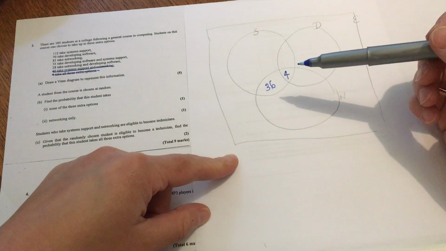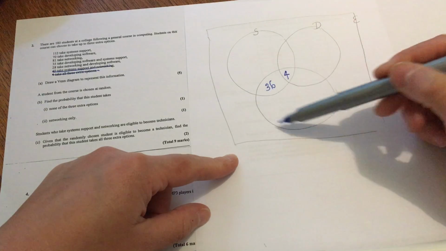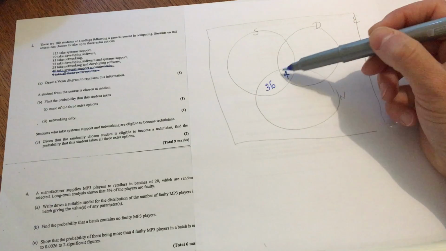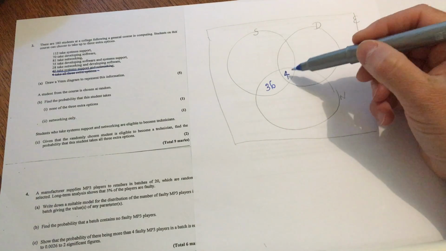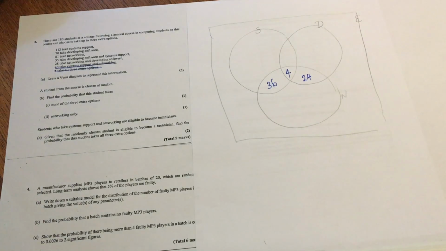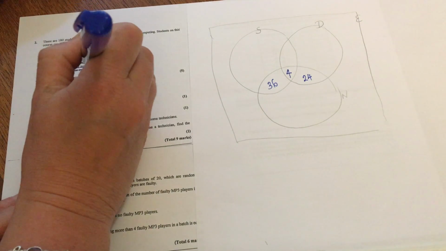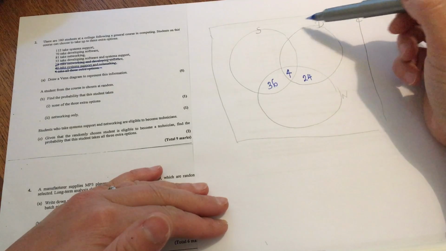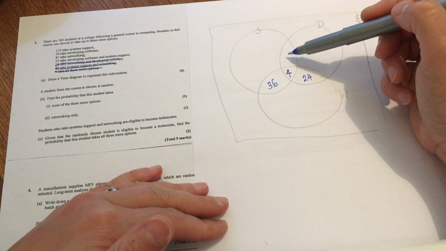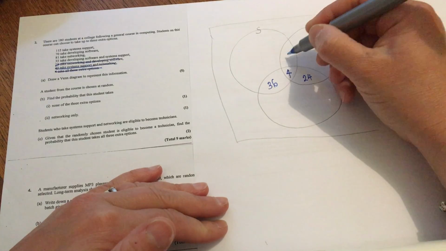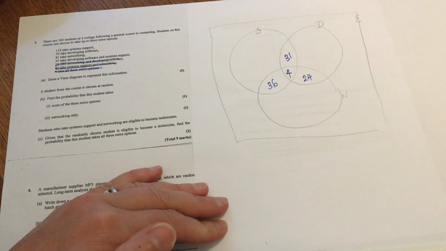28 take networking and developing software. So networking and developing software is 28, so the overlap is here. 4 of them are used up there, so I've got 24 in the other part. Okay, and carry on working out from that. So 34 take developing software and systems support. So developing software and systems support is here. There's the overlap. 35 take that. I've already used 4. That must be 31.